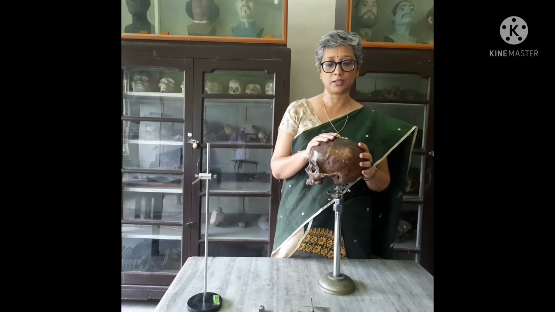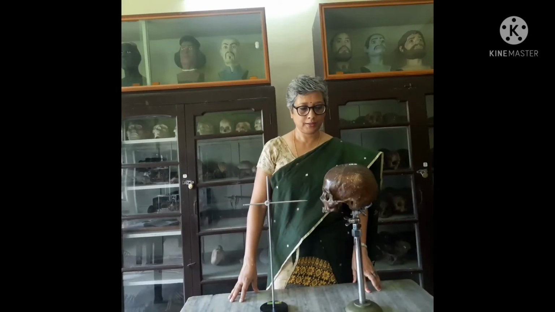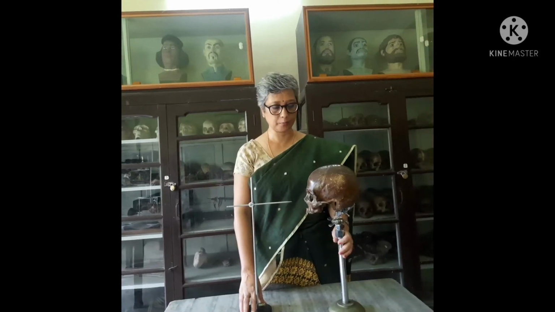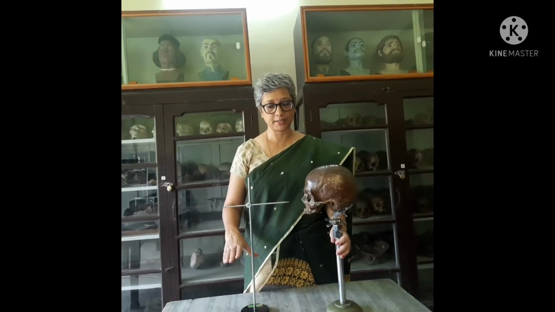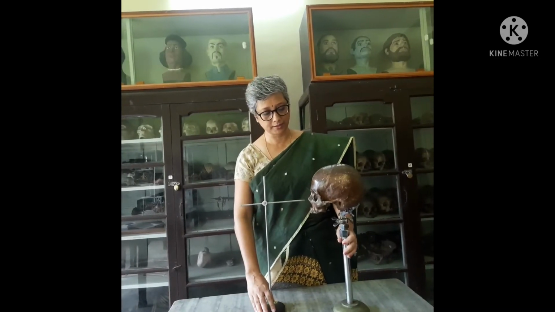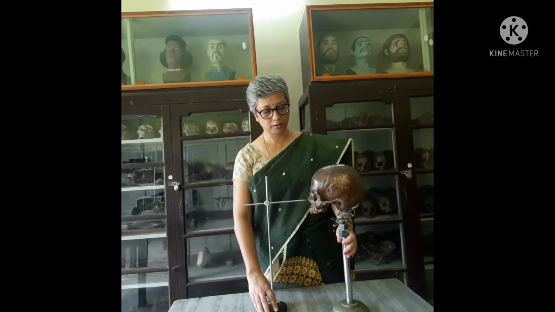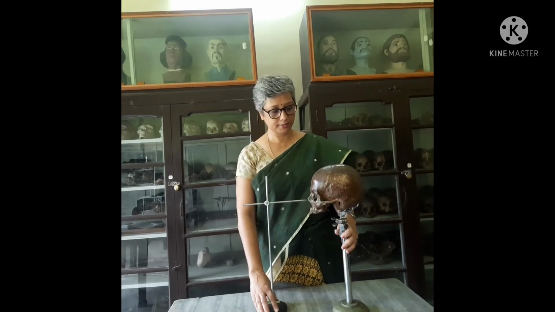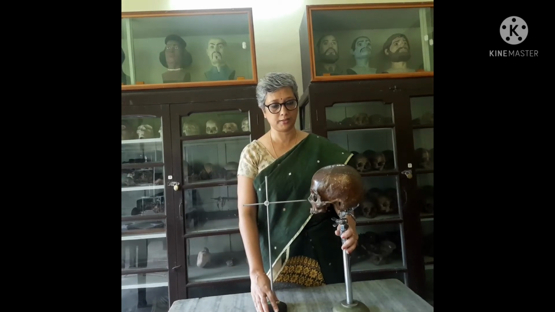Before taking measurements on the human cranium, we have to take note of this, that the skull has to be first oriented on the Frankfurt horizontal plane. The Frankfurt horizontal plane is achieved by the orientation of the points orbitale and porion at the same level. The orbitale is the point which is described as the deepest point on the lower margin of the orbit, and the porion is the highest point on the upper margin of the external auditory meatus.